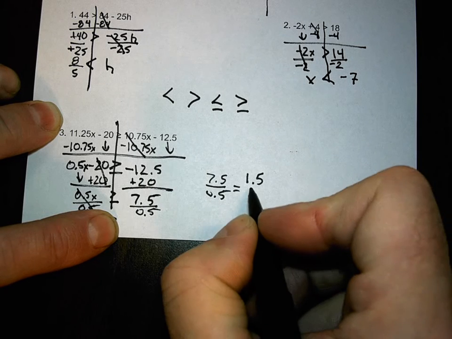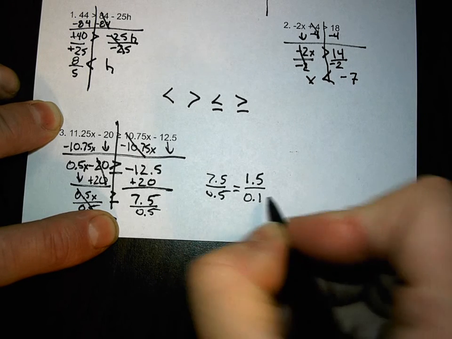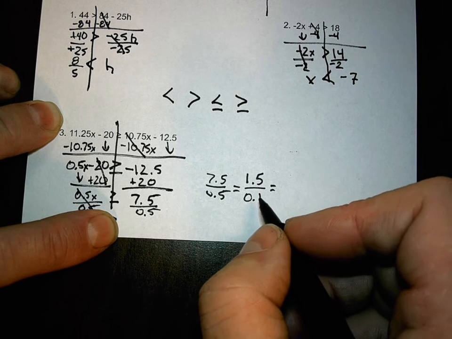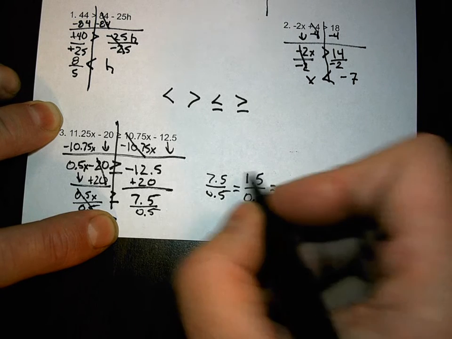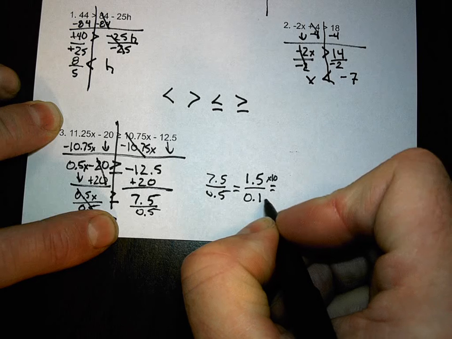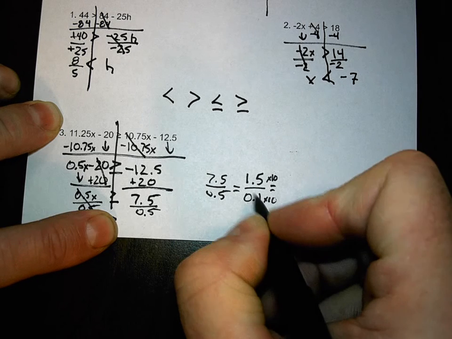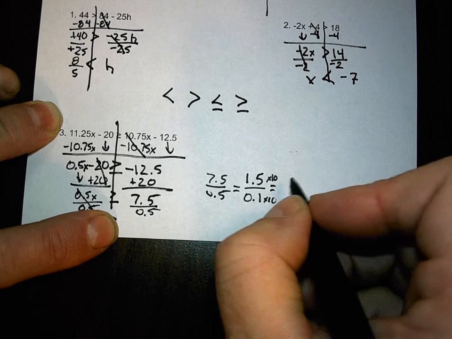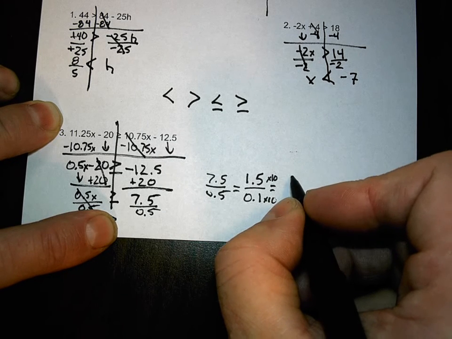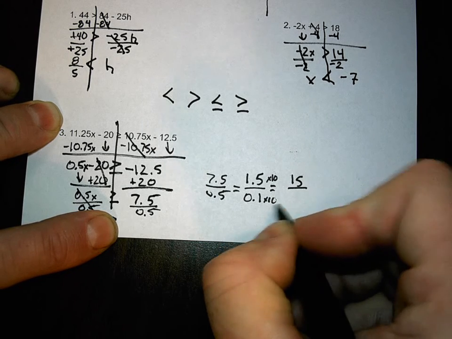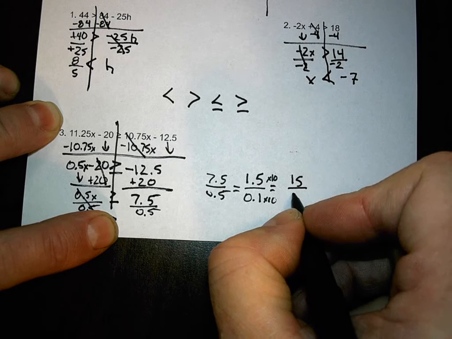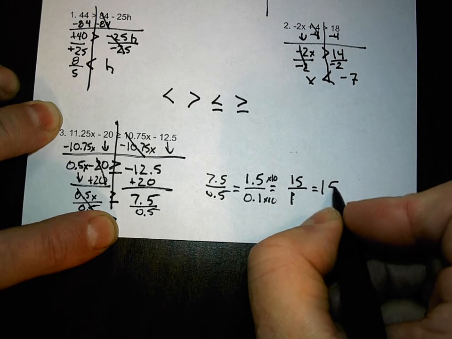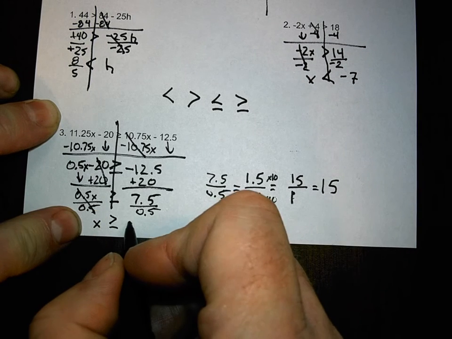Over 0.1. Well, if I multiply both sides of this by 10, what am I going to have? So I times this side by 10 and this side by 10. Remember how we talked about getting rid of decimals? Because both of these are in the 10th spot, right? So what's 1.5 times 10? 15. And what's 0.1 times 10? 1. And anything over 1 is just 15. So x is greater than or equal to 15.